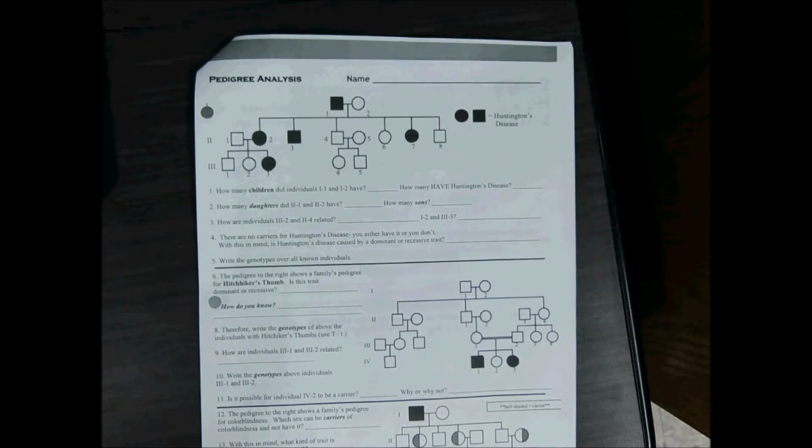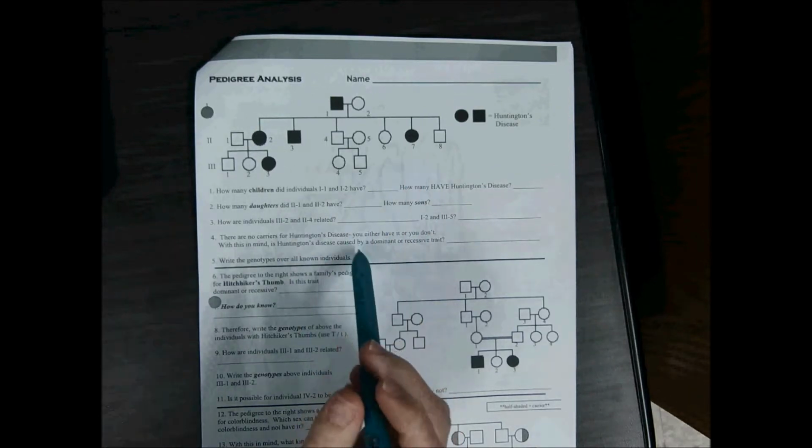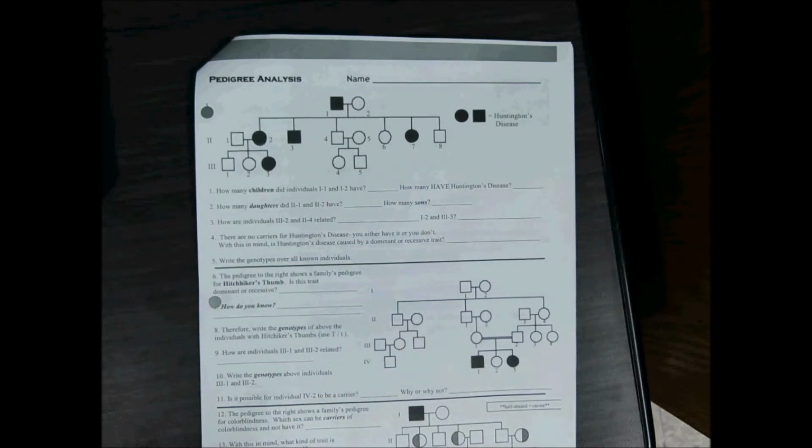Hello, on this worksheet we're talking about pedigree analysis. So pedigrees are kind of like big family trees that can be used to show inheritance of specific traits or even diseases through different generations. First, a little bit of background information.